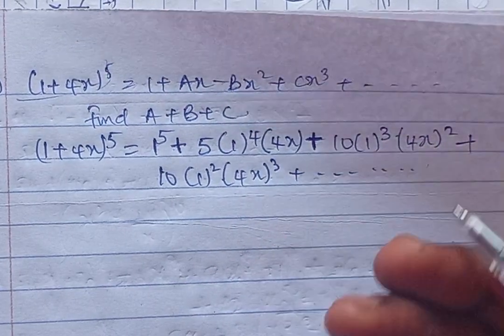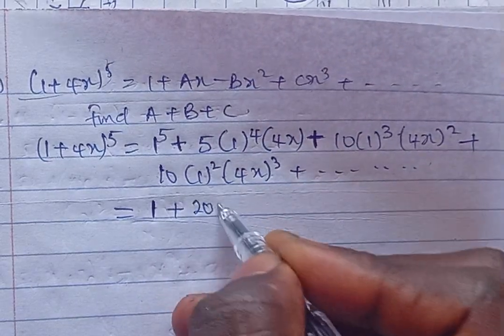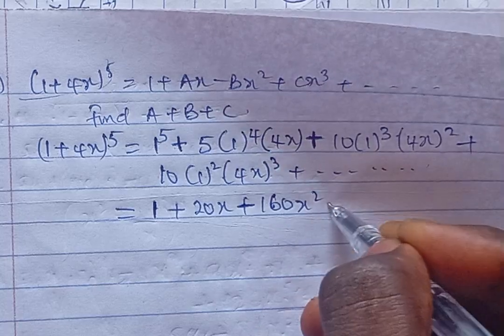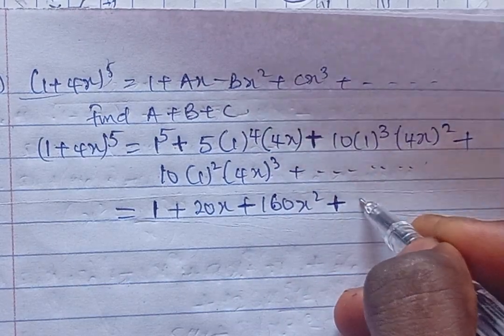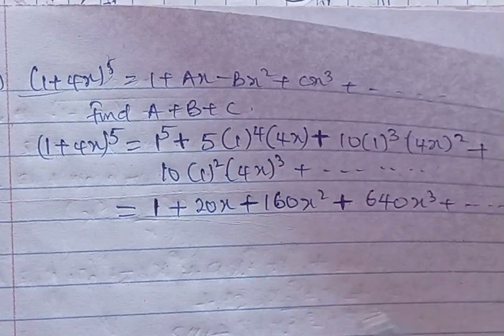Maybe I should just stop here. Now I will simplify. 1 plus 20x plus 160x squared plus this one will give us 640x cubed, plus it goes on like that.